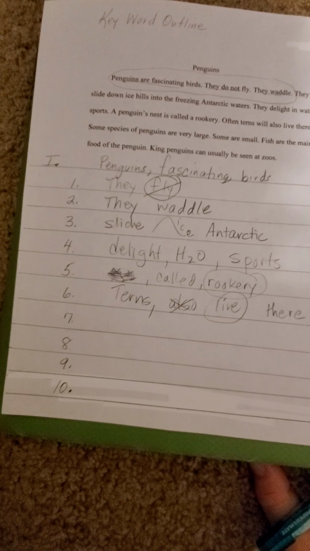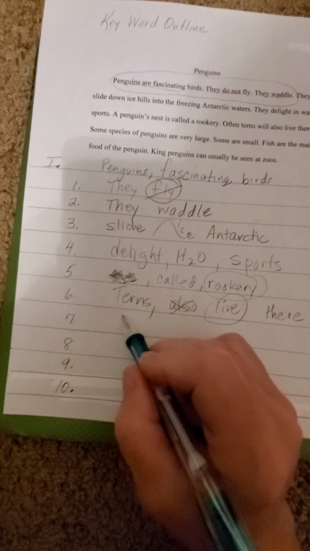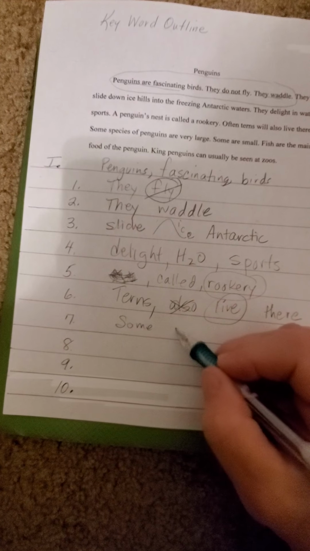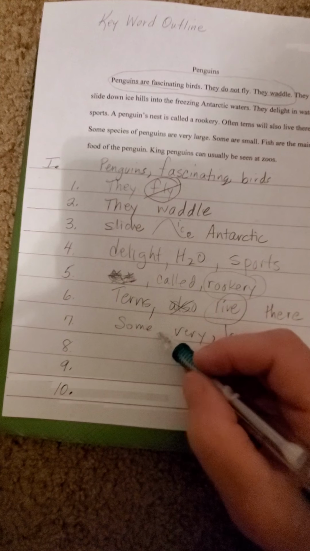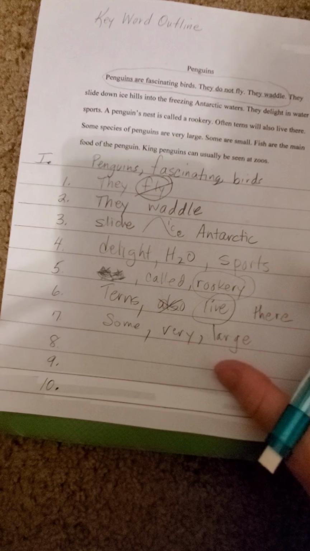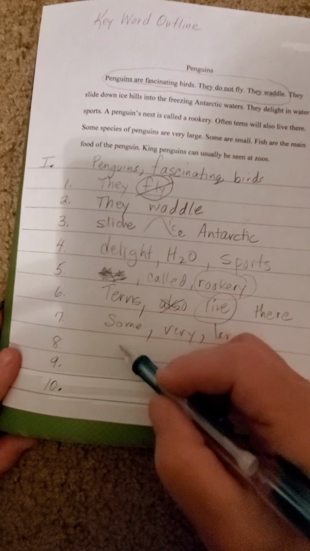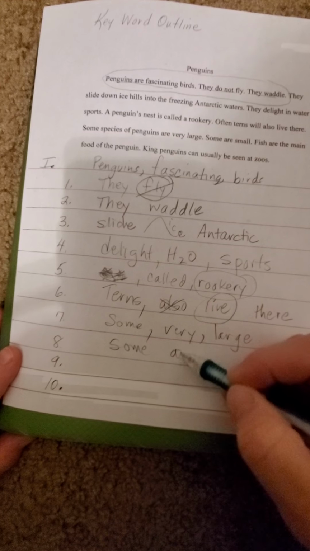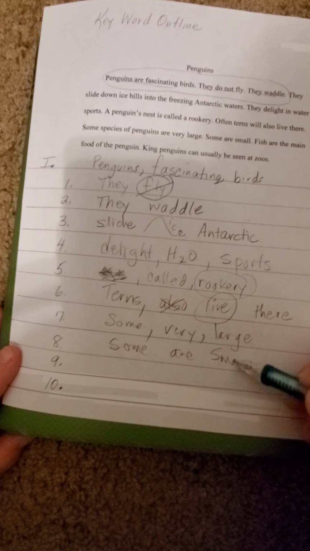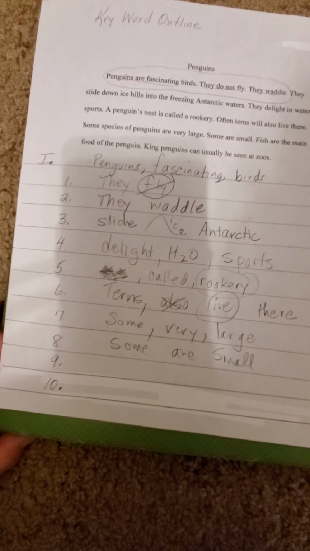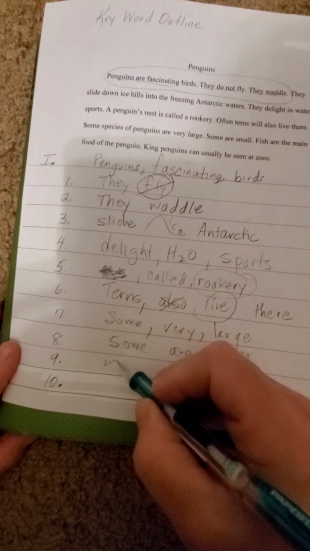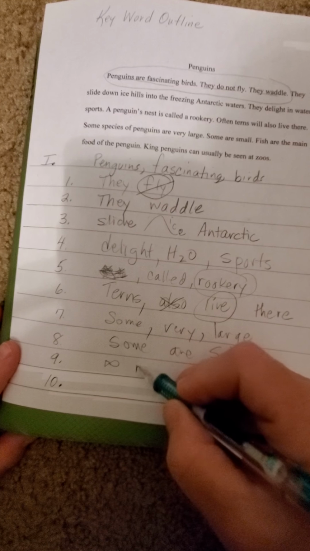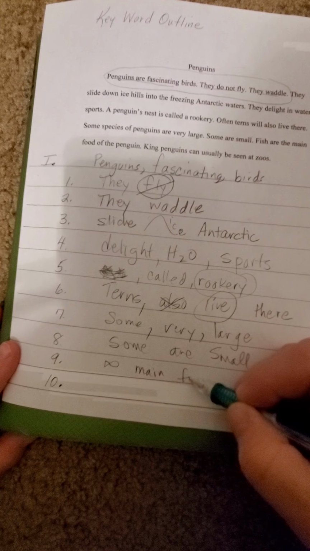Next one is, some species of penguins are very large. Okay. Some, very large. Okay, we know we're talking about penguins. Some are small. Some are small, which will help you with the sentence before it. Okay. Fish are the main food of penguin. You can make a fish if you like. Do you like to draw a fish? You can do fish, main food.